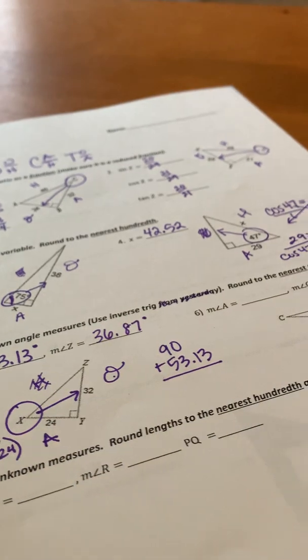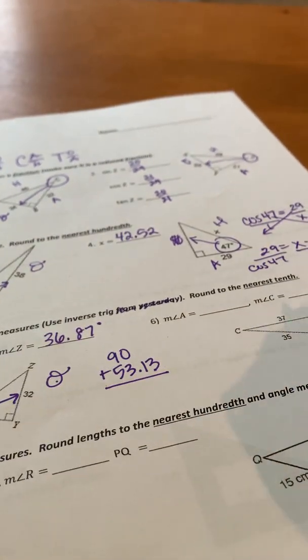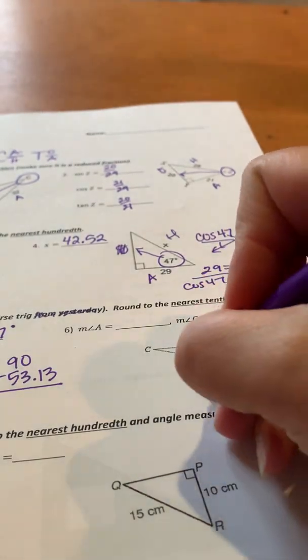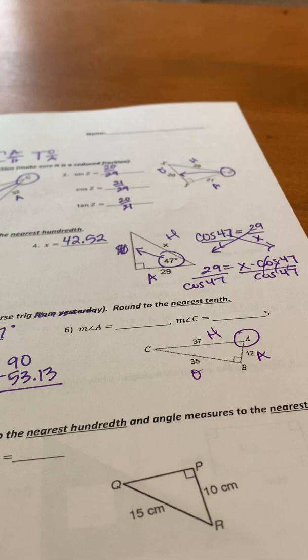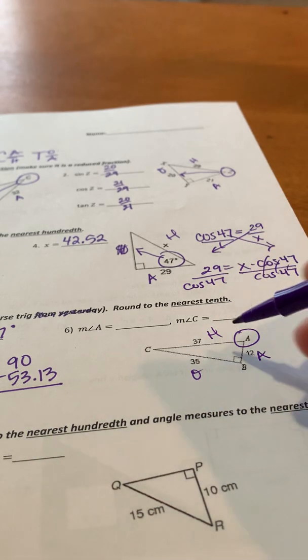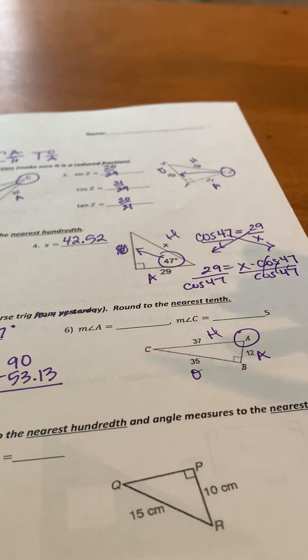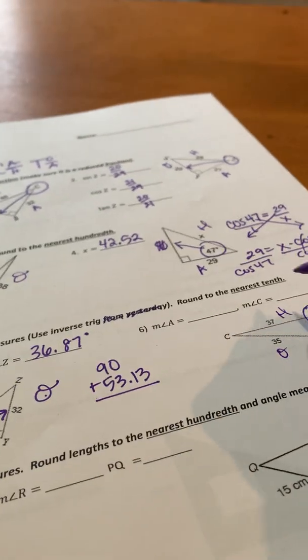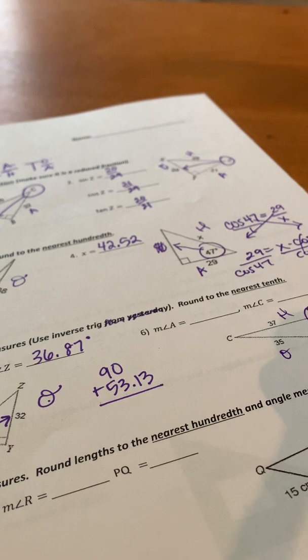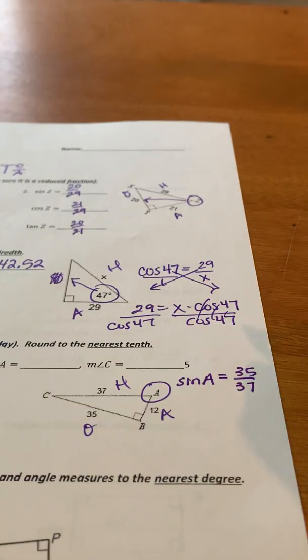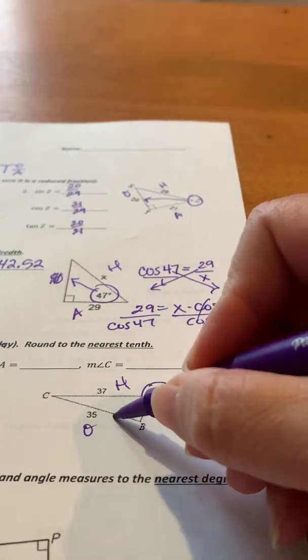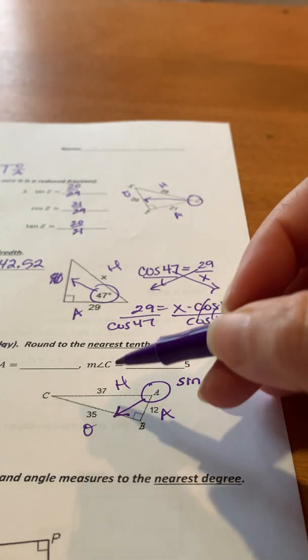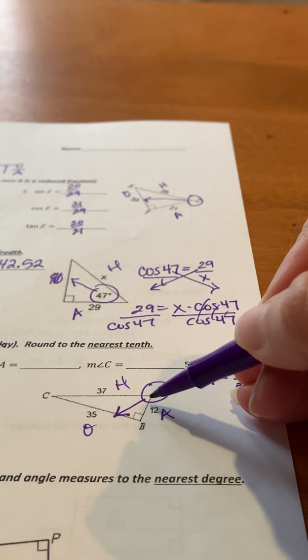So if you feel like you're comfortable, go ahead over to these. Pause the video. Now on these, you have 3 numbers to work with. So how do you pick which one? It doesn't matter. You pick which one you want to work with. I haven't done sine yet on any of these, so I'm going to do sine. So I have sine of angle A is 35 over 37. Because they're all referencing the same angle, whether I do sine, cosine, or tangent, I should get the same value.